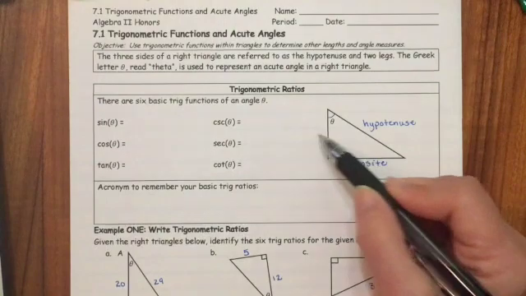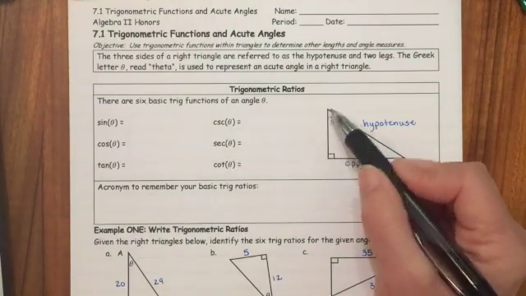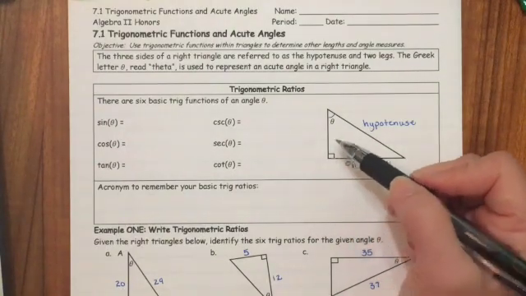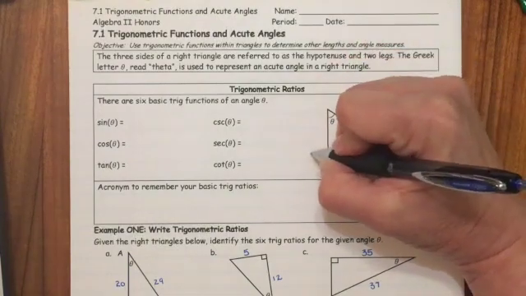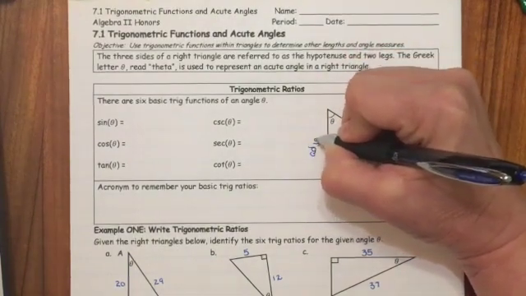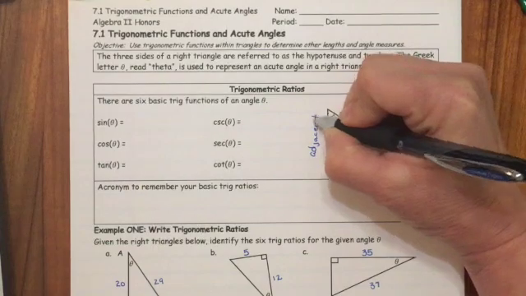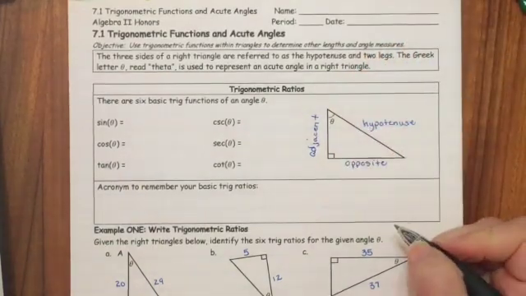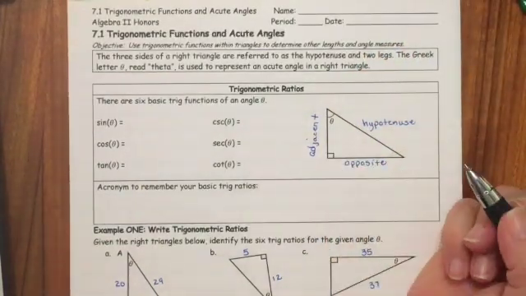It's the other leg, right? But it does help form theta. So it's part of theta. We say it's adjacent to theta. The word adjacent means that it's next to theta. So this side is adjacent to theta.